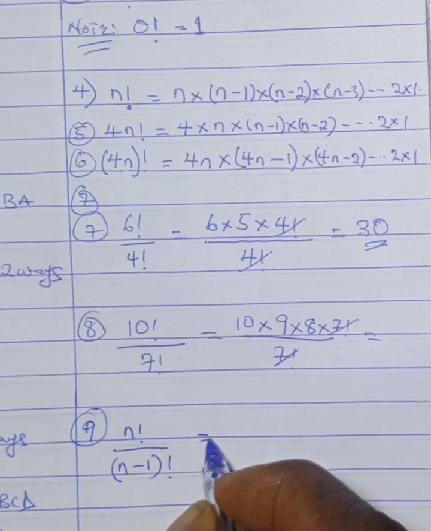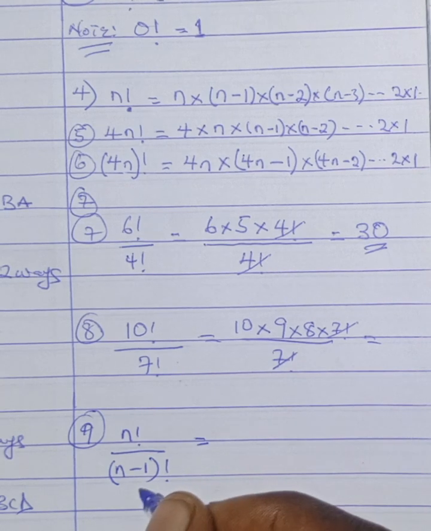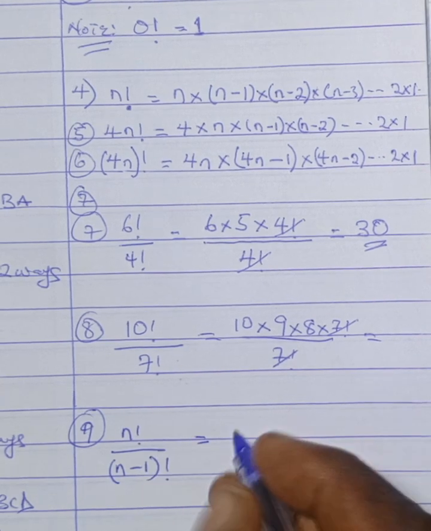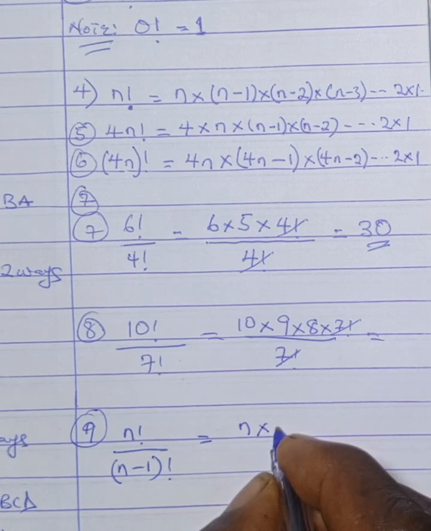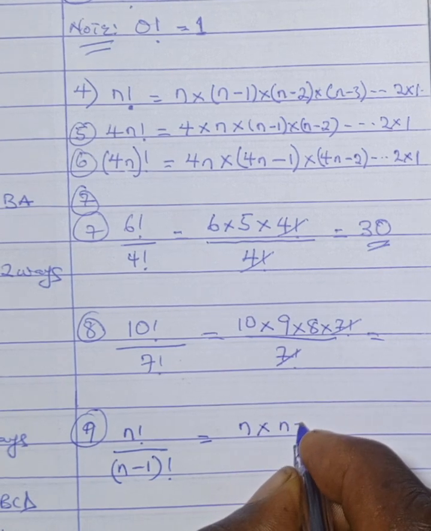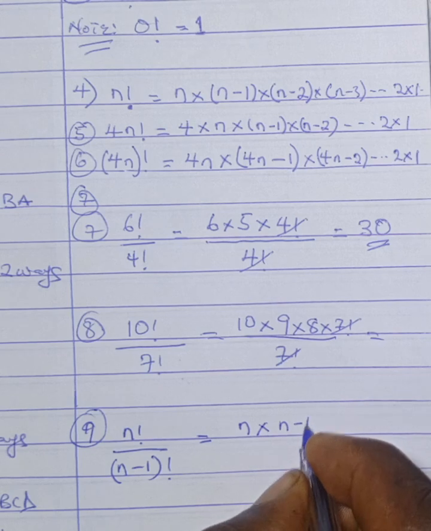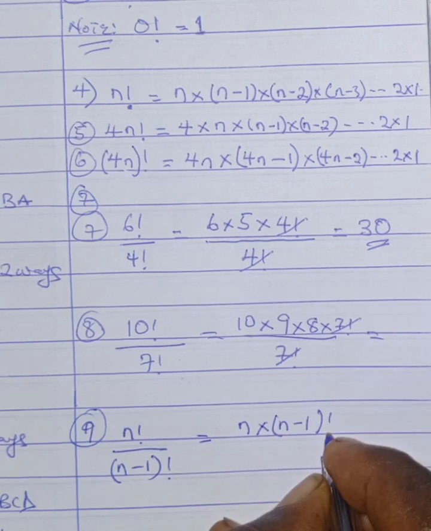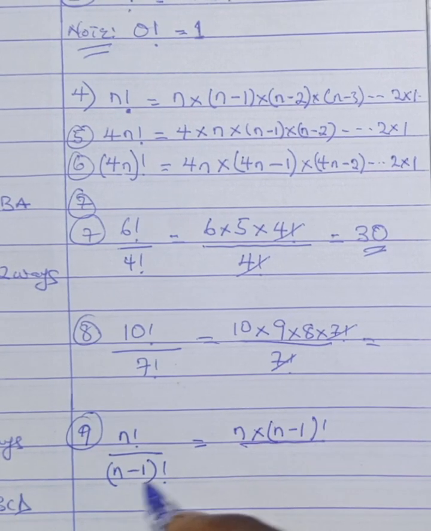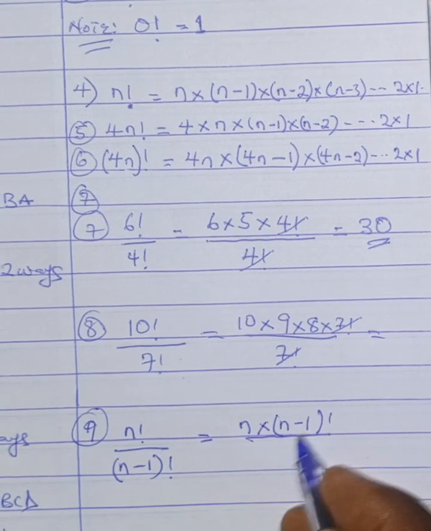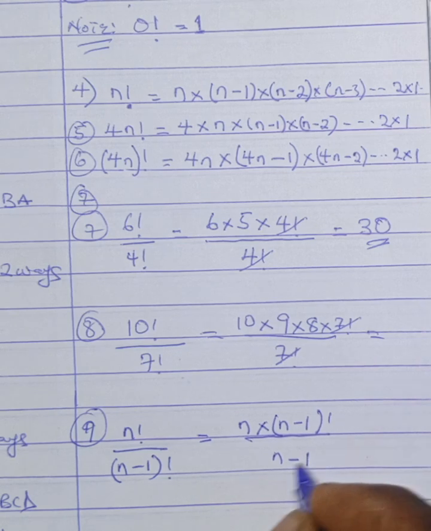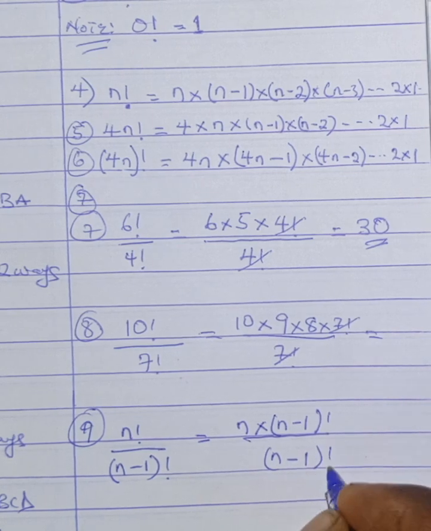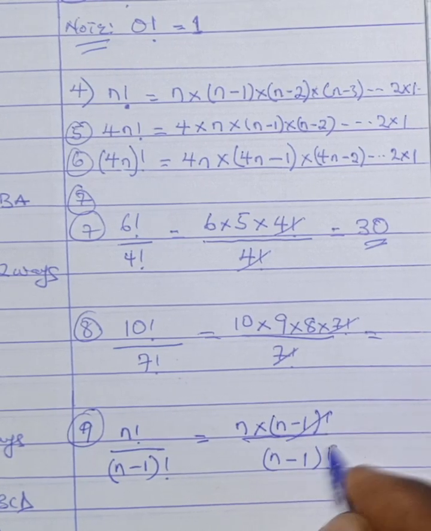So we're going to reduce the one up. Let me say n times n minus 1 factorial. Now we have gotten the match with the one down, n minus 1 factorial, so we can cancel.